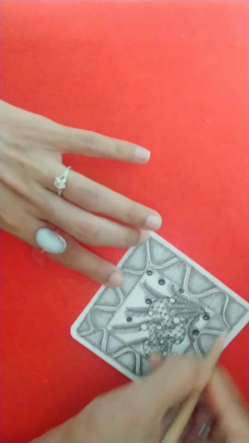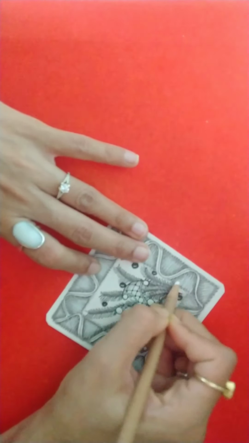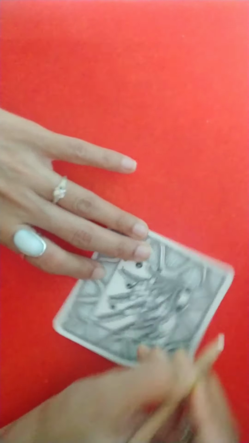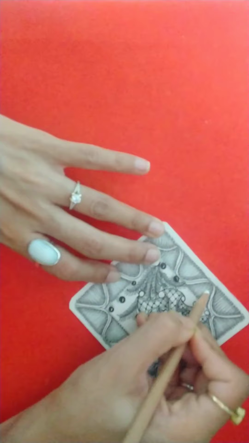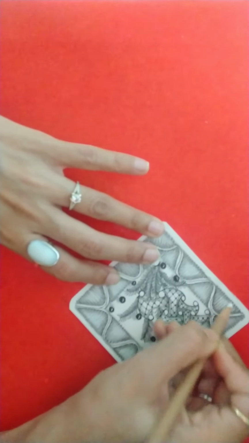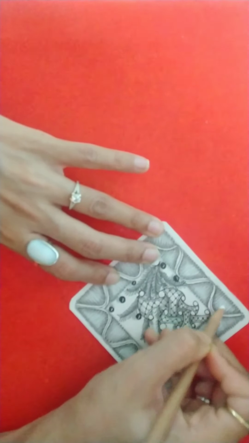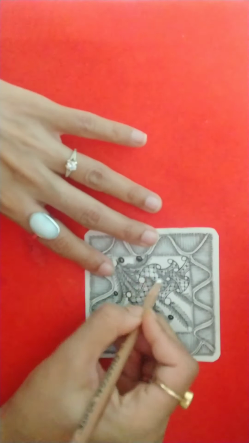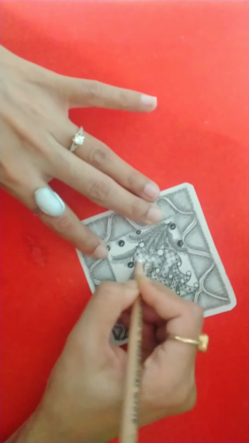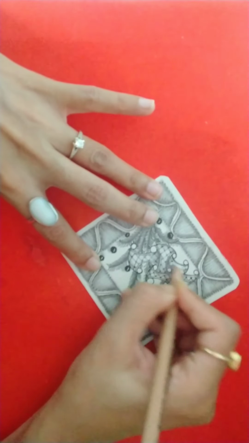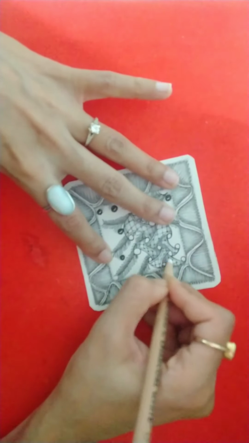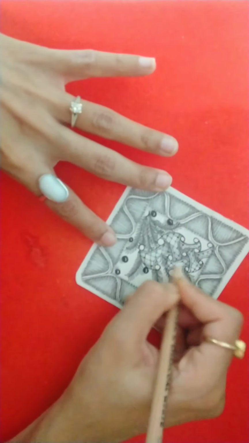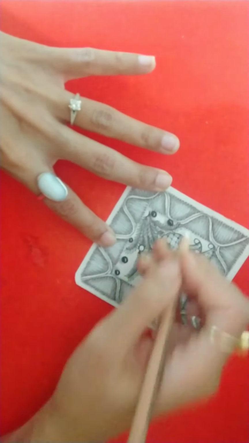You can also add a straight line highlight here, right? Up to you how you want to go about it. Right? Then a little highlight in the center of our Huggins. Right?